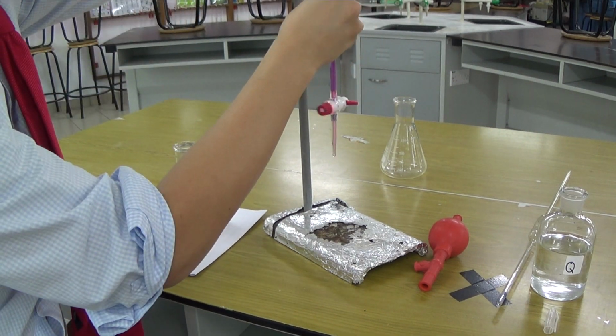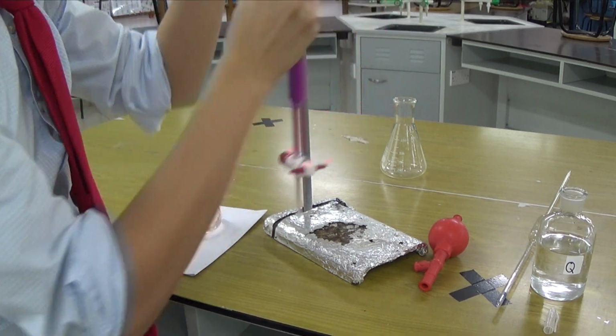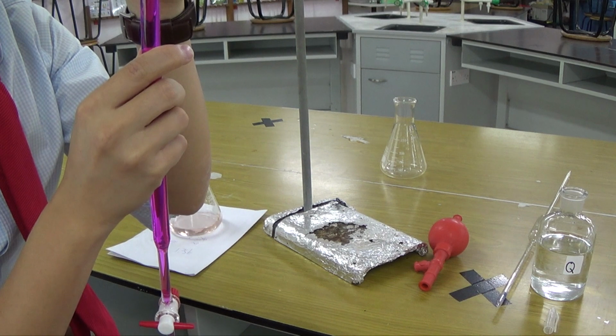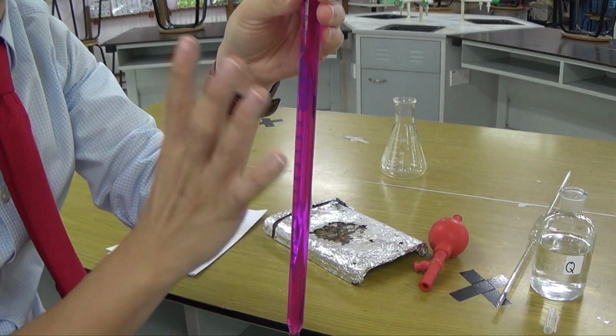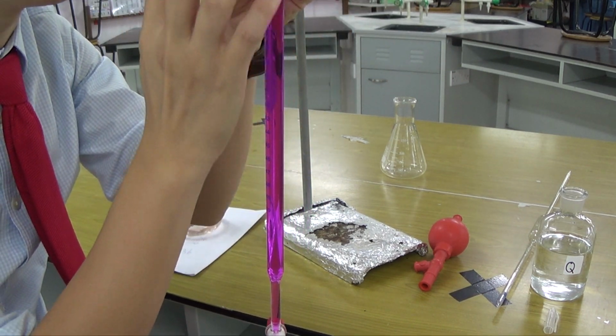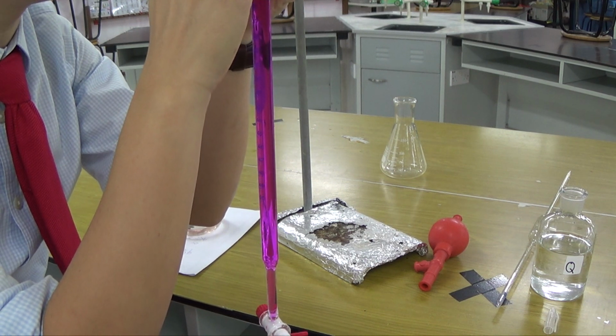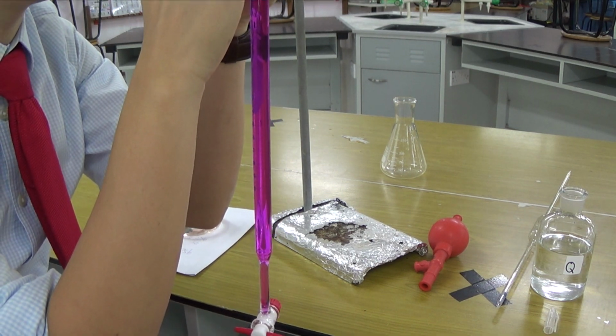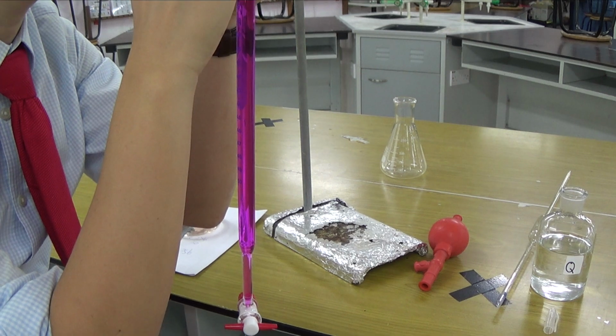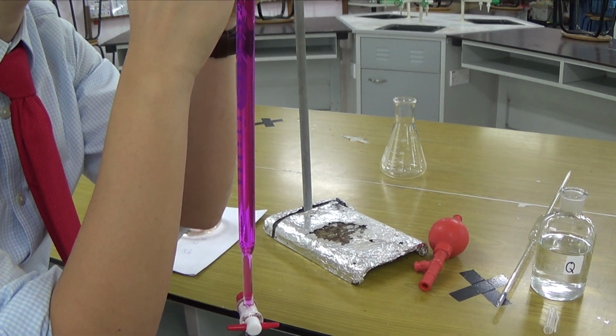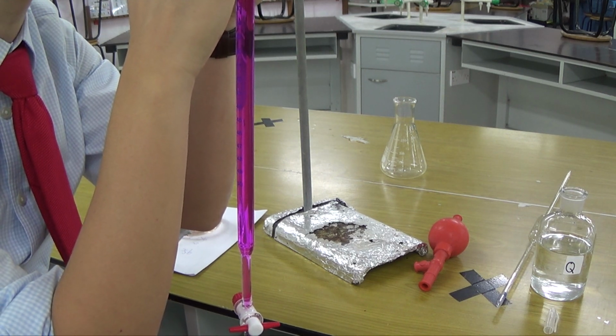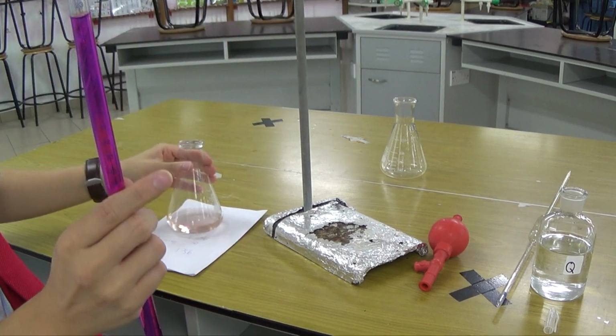If I read the reading first, what do I have? I'm reading above the meniscus because this is supposed to be a dark color solution. It's quite hard to read. We always read above the meniscus. Give me a minute. We read above the meniscus: 23.3 cm cube.